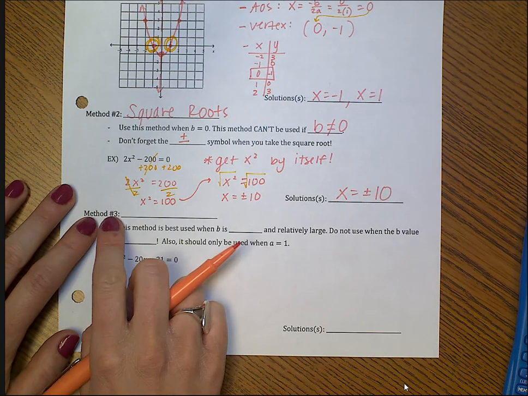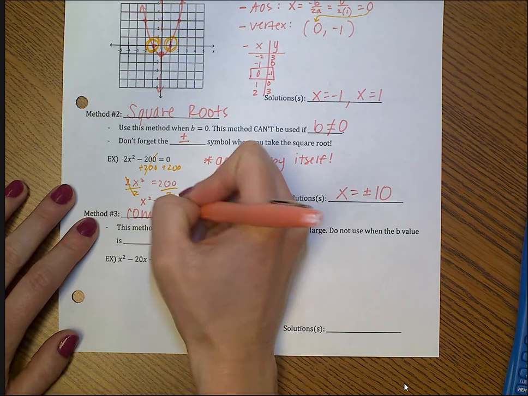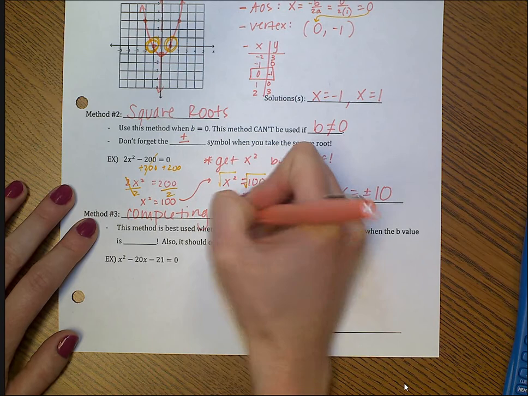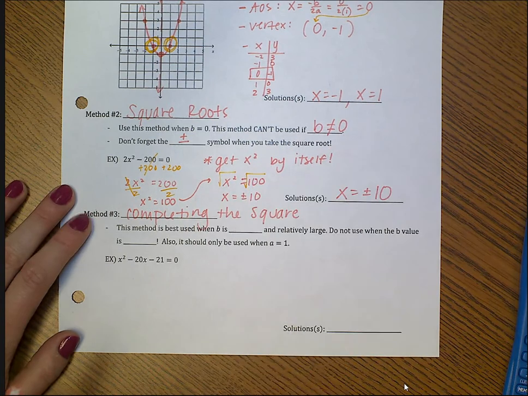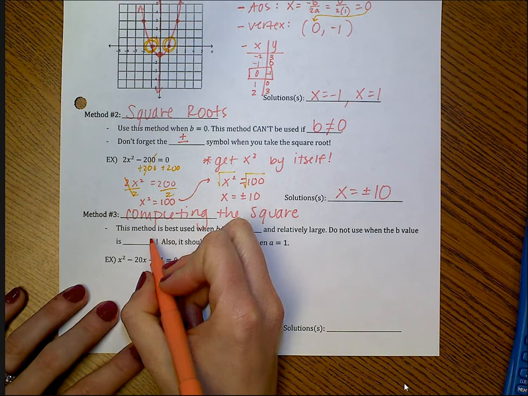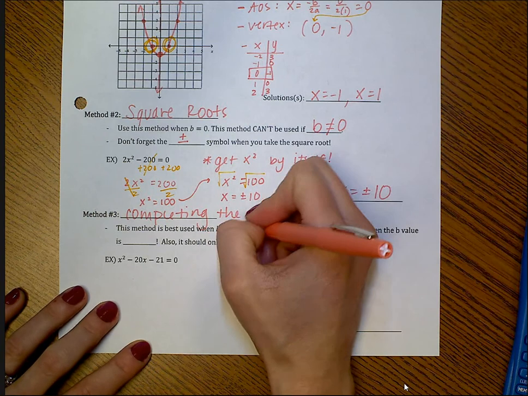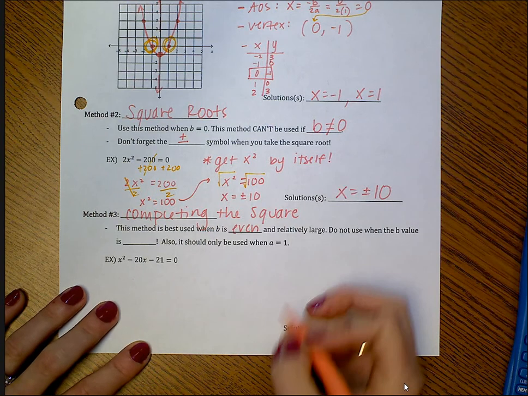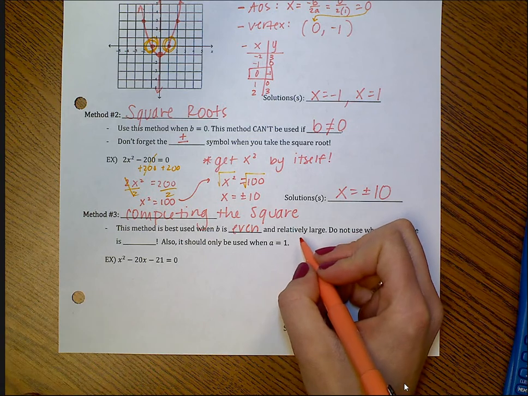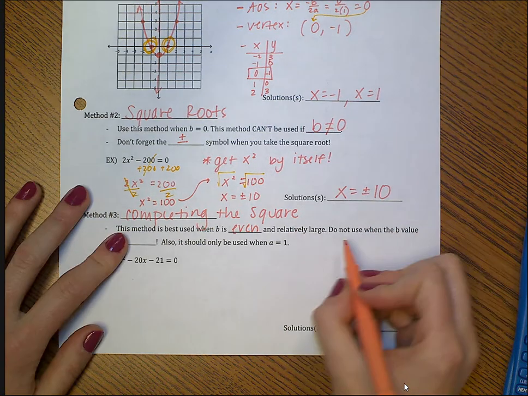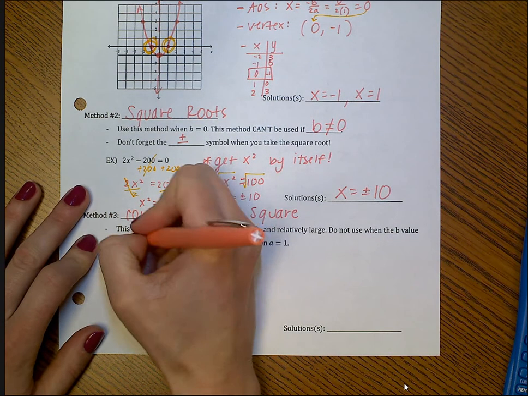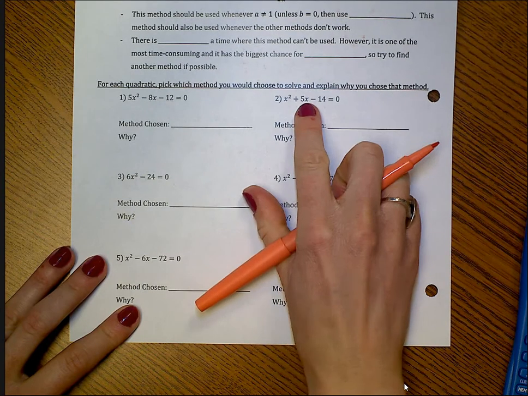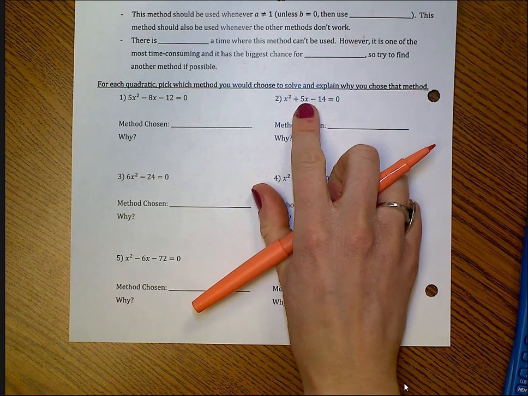Method number 3 was completing the square. This method is best when the b value is even and when it's relatively large. This method is easy to work with in that case when the others maybe wouldn't be. Do not use this method when the b value is odd. Okay, don't even go there. If you see a problem where the b value is 5, do not even consider completing the square. You'd have to work with decimals, and none of us want to do that.